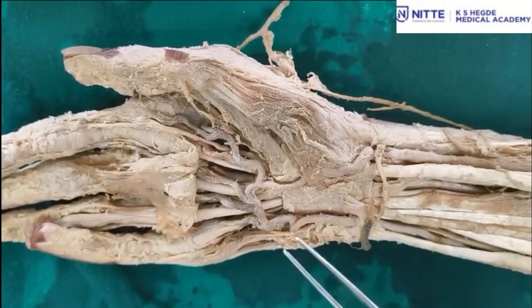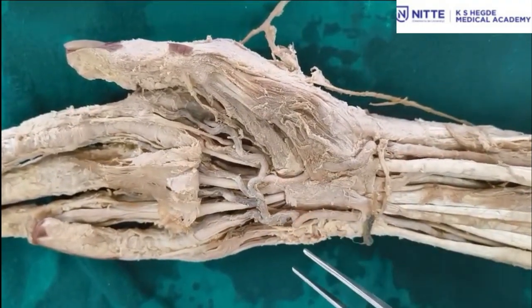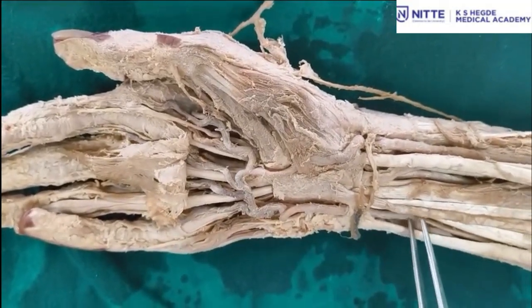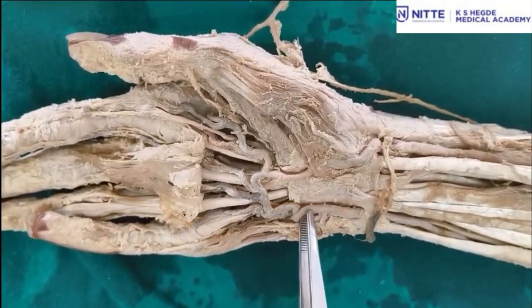The superficial palmar arch is very nicely appreciated here. It is formed by the continuation of the ulnar artery. As you can see here, this is the ulnar artery.